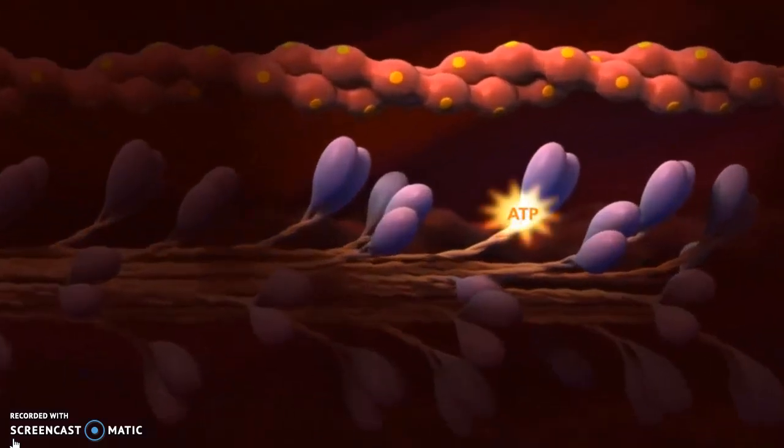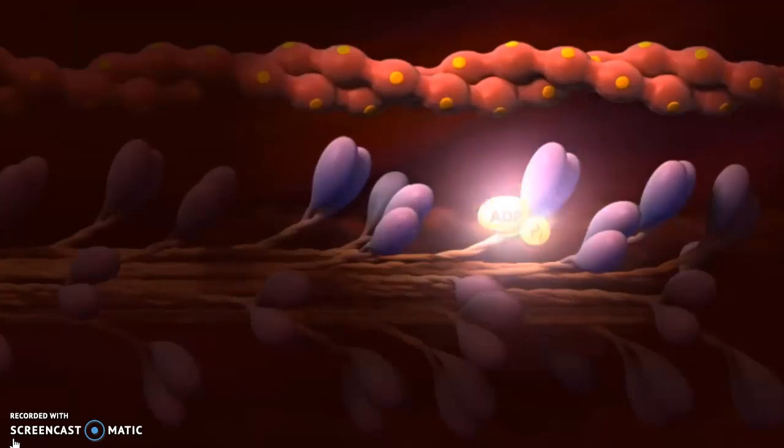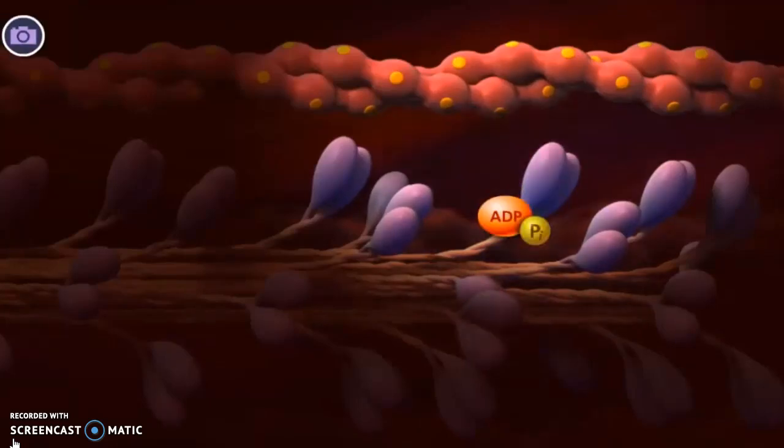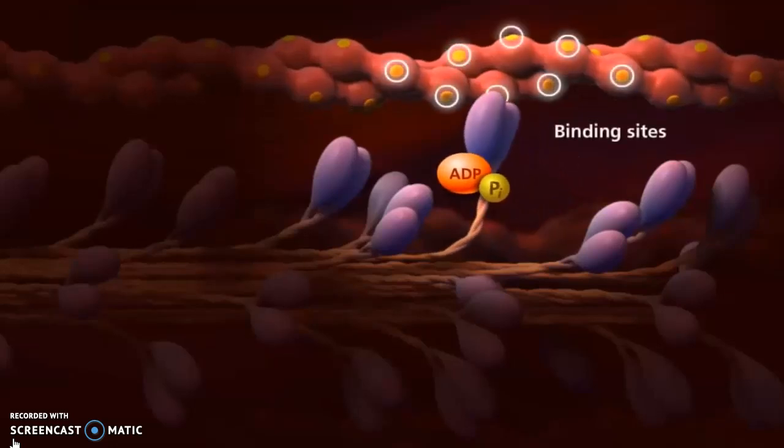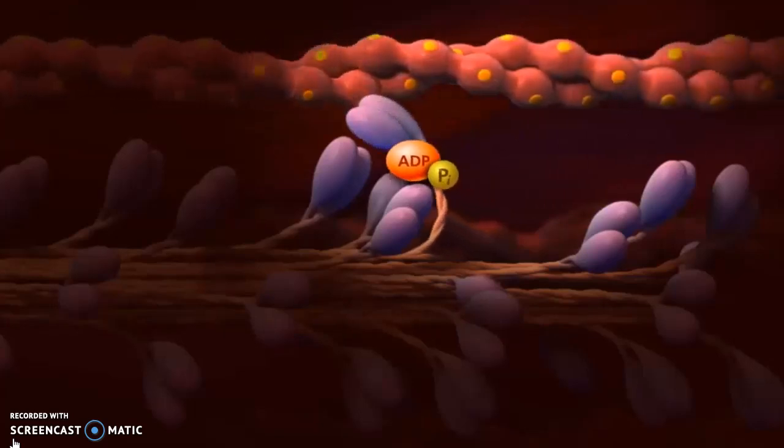A contraction begins when a bound ATP is hydrolyzed to ADP and inorganic phosphate. This causes the myosin head to extend and attach to a binding site on actin, forming a cross bridge. An action called the power stroke is triggered, allowing myosin to pull the actin filament toward the M-line, thereby shortening the sarcomere. ADP and inorganic phosphate are released during the power stroke.